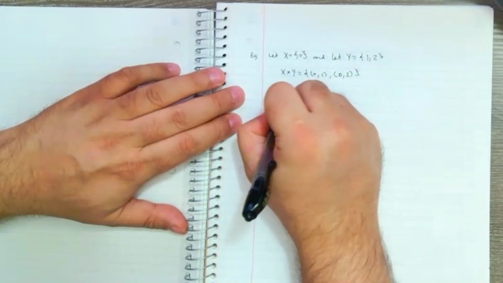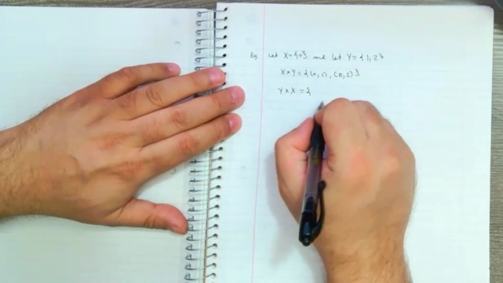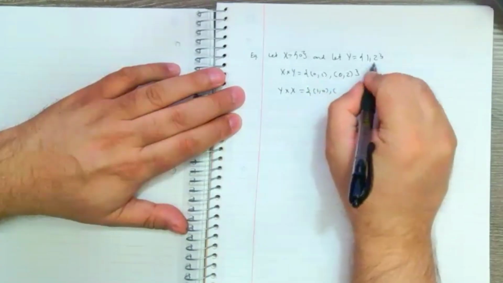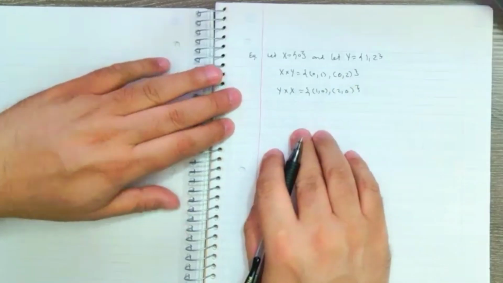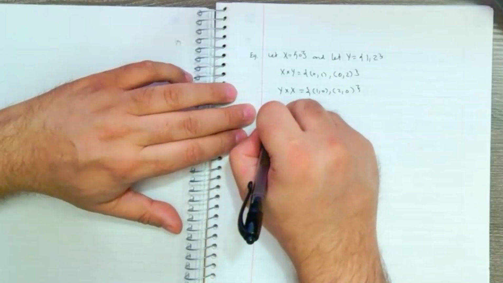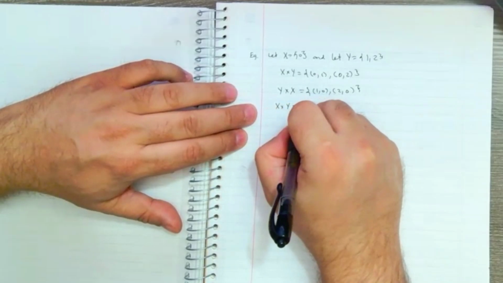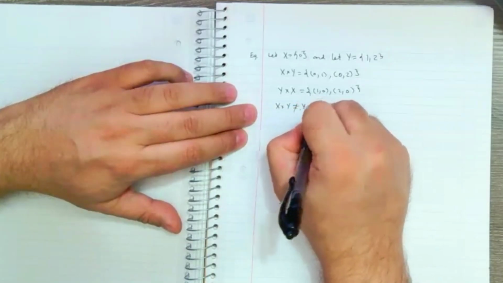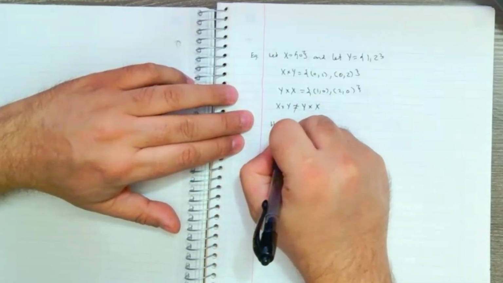And the Cartesian product of y with x is the set of ordered pairs 1, 0 and 2, 0. So note that in general, the Cartesian product of x with y is not equal to the Cartesian product of y with x. However, there are some cases where it is true.